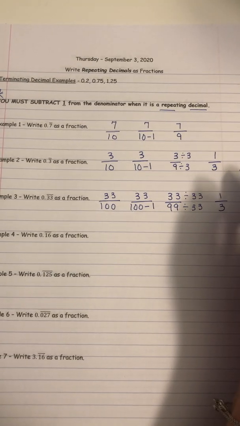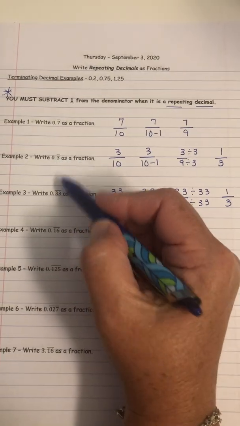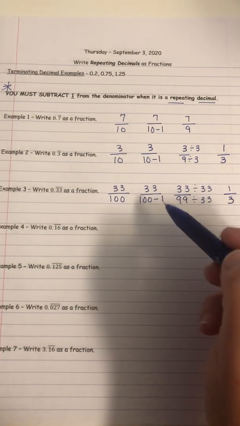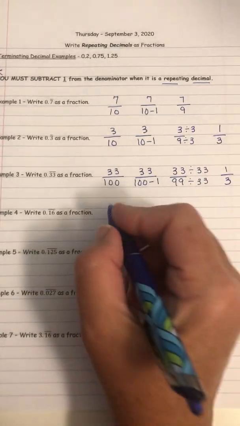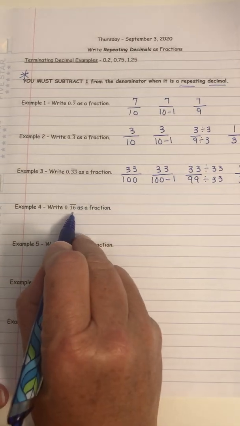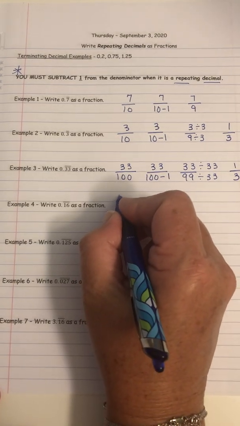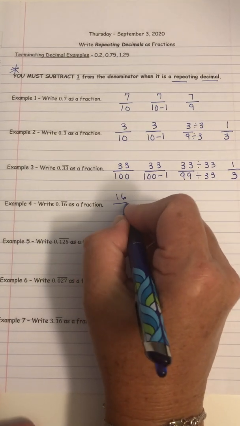So you can see that these are similar even though they have different place values, which makes these kind of unique. Okay, the next one won't look so unique, but we're still in the hundredths column. There's our 6. We're looking in the hundredths, so 16 over 100.